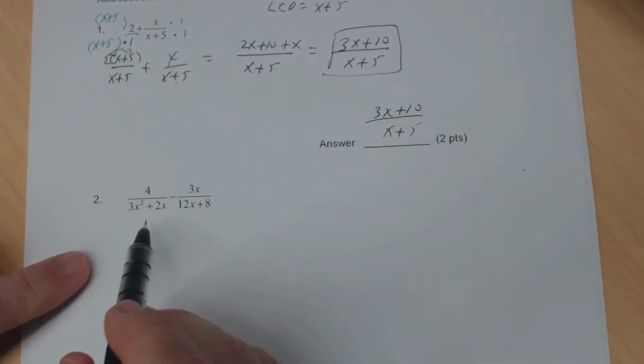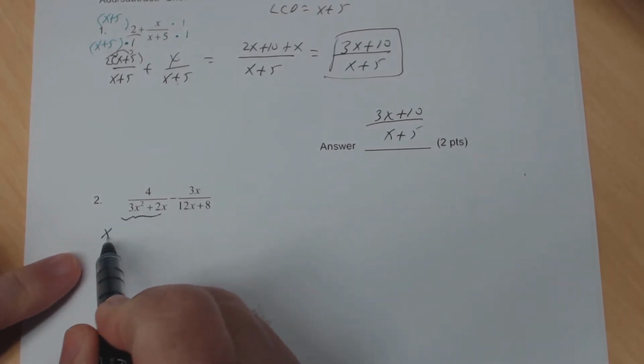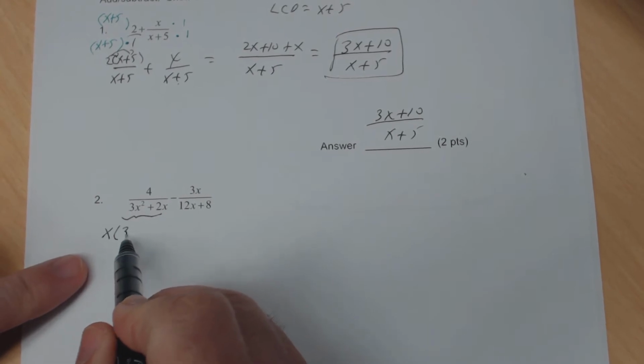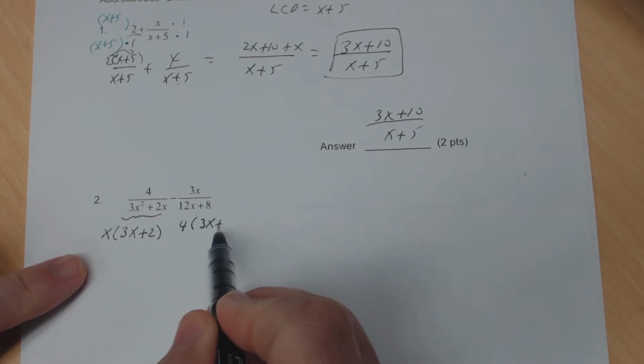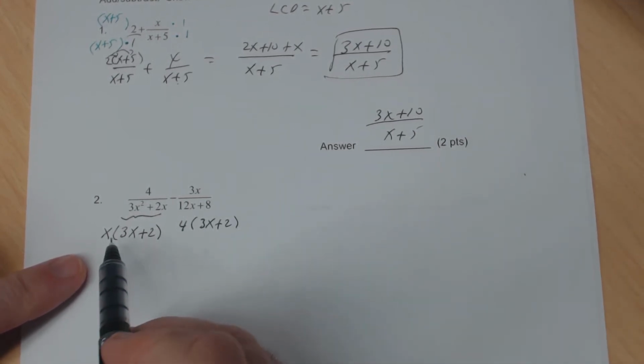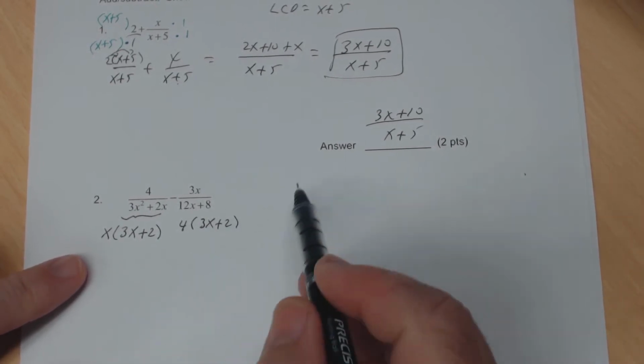Okay, over here, again, the first thing you want to do is factor your denominator. So here I can factor out an x, and I get x times 3x plus 2. Here I can factor out a 4, and I get 4 times 3x plus 2. So if you look at all your factors, my factors are x, 3x plus 2, 4, and 3x plus 2.